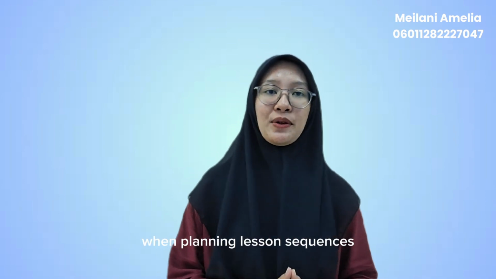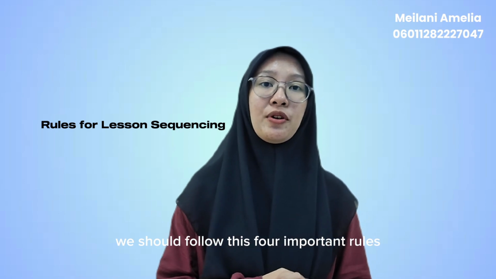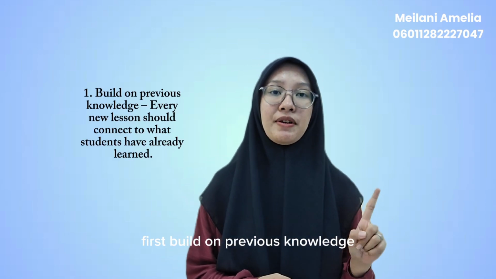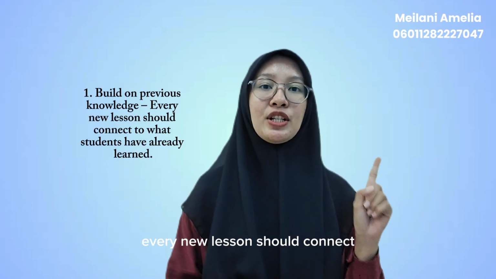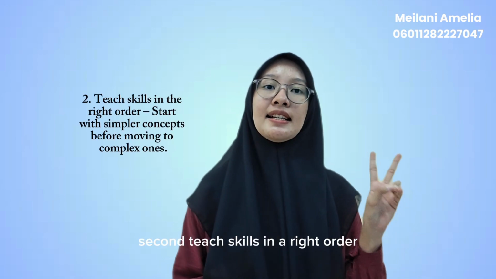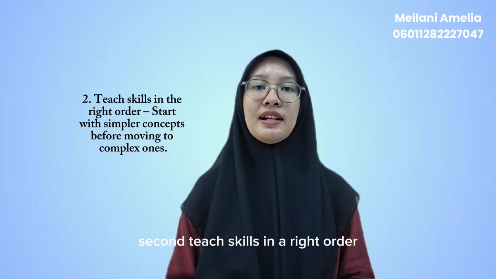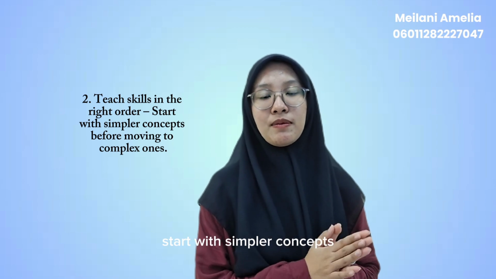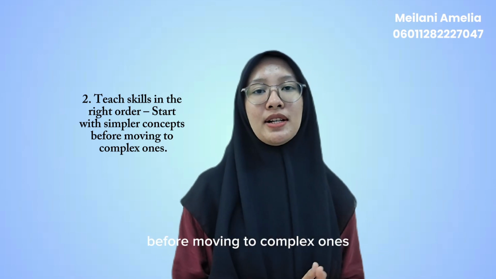When planning lesson sequences, we should follow these 4 important rules. First, build on previous knowledge. Every new lesson should connect to what students have already learned. Second, teach skills in the right order. Start with simpler concepts before moving to complex ones.